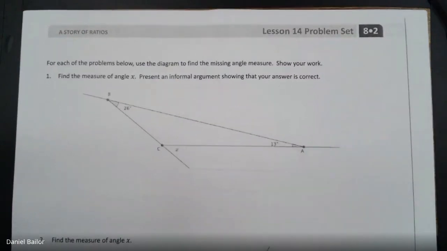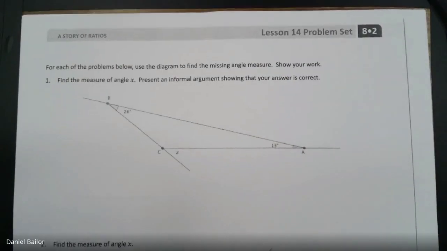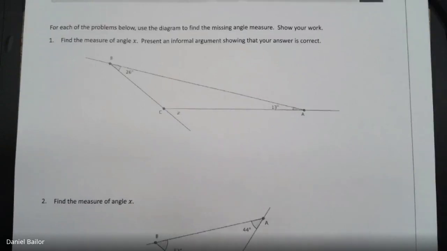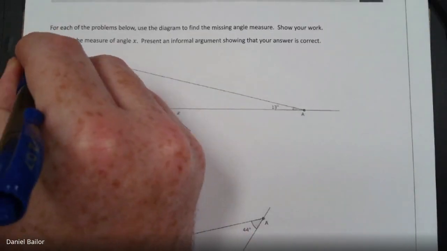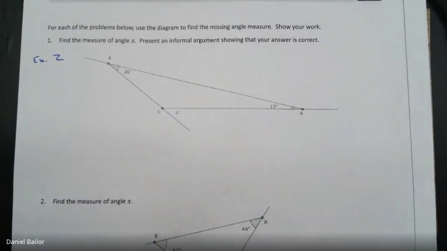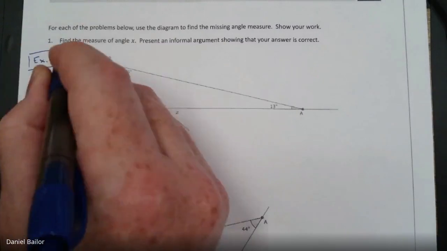But the problem set you're going to do for me starts on page 161 and looks just like that, where it says, for each of the problems below, use the diagram to find the missing angle measures. So number 1, find the measure of angle X. So this is doing exactly what we did together in the examples and the exercises. So like number 1 is going to be just like example 2. So if you want to know how to do number 1, you can look at example 2 that we did together.